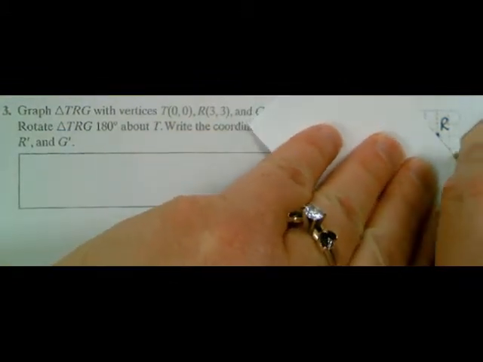For number 3, we have to graph the triangle TRG with vertices at 0, 0, 3, 3, and 5, 1. So we have triangle TRG. And it's best to use a straight edge to connect your lines. Now we're going to rotate it 180 degrees about point T. So if I'm going to rotate it 180 degrees, I have to turn my paper completely upside down.